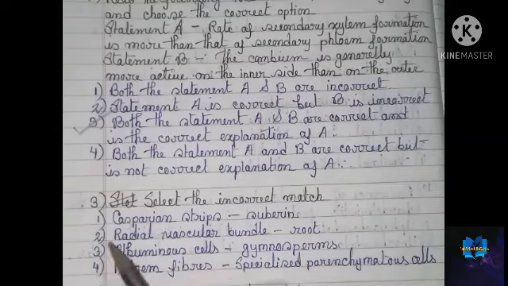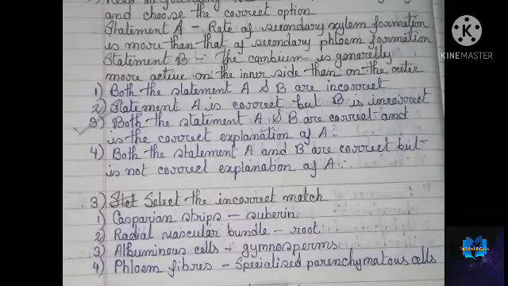Let's start. Question 3 is: select the incorrect match. Option 1, Casparian strips, that is suberin. Option 2, radial vascular bundle, that is root. Option 3, albuminous cell, that is gymnosperm. Option 4, phloem fibers, that is specialized parenchymatous cells.